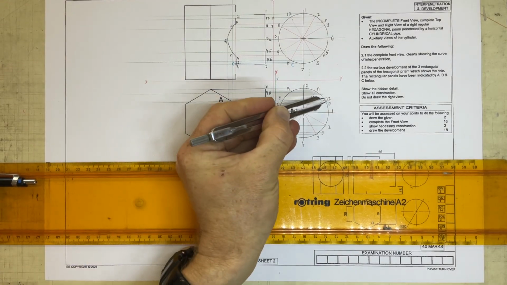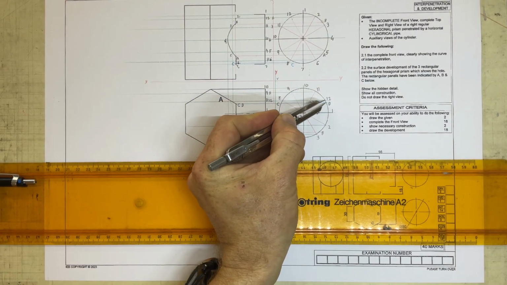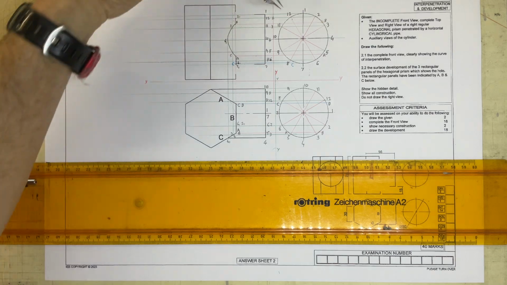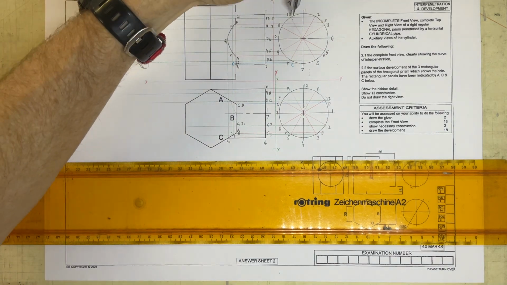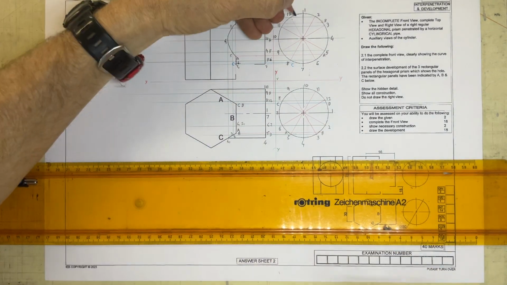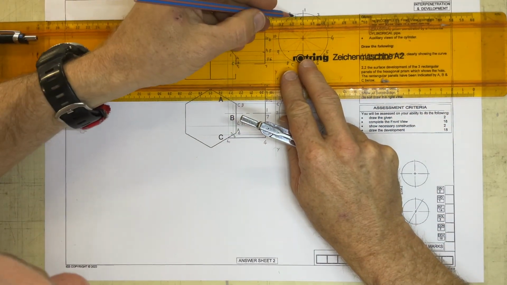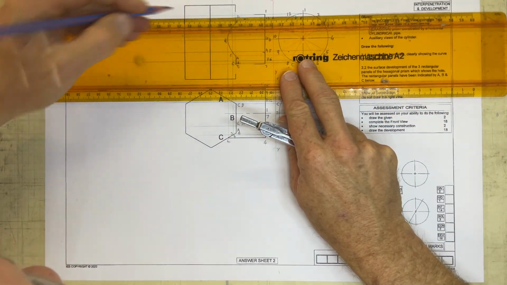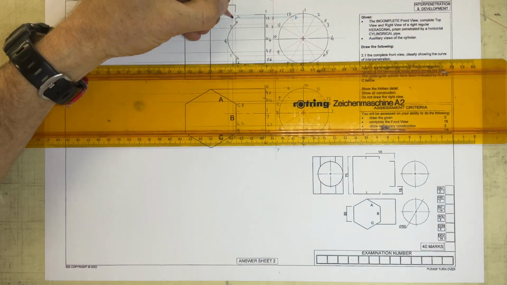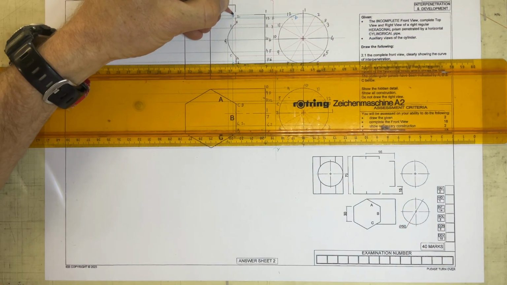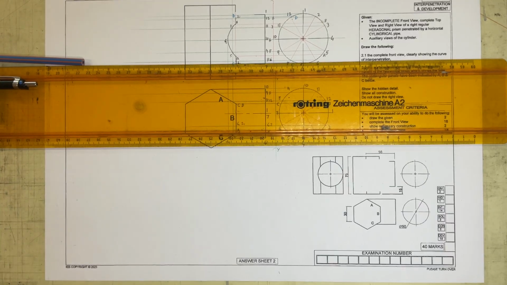Come over here. Number 12 going in the direction of 1 is D. There is D over there. And I'm going to take that across and it hits the corner over there. And I have got point D over there. Right.